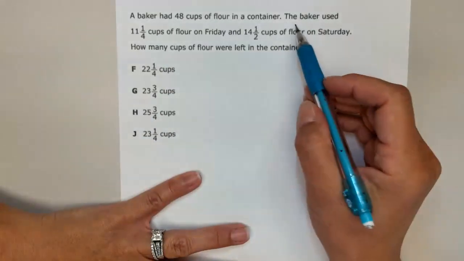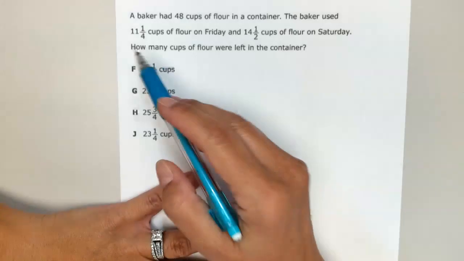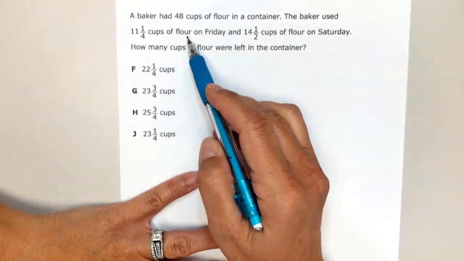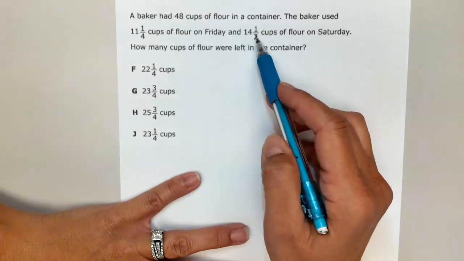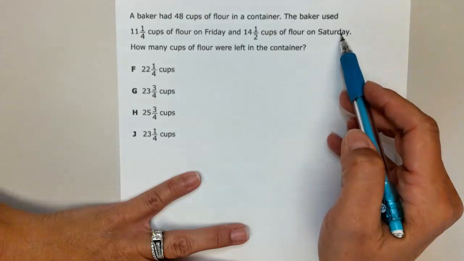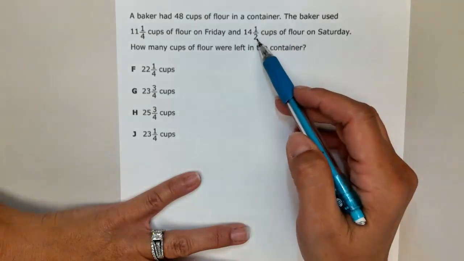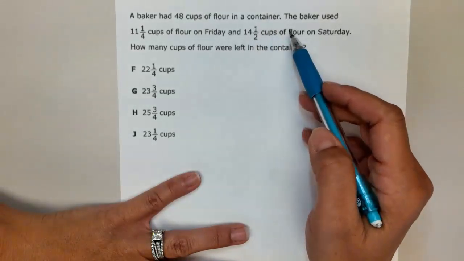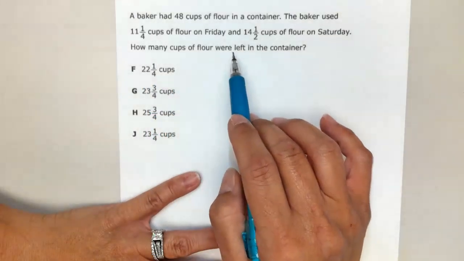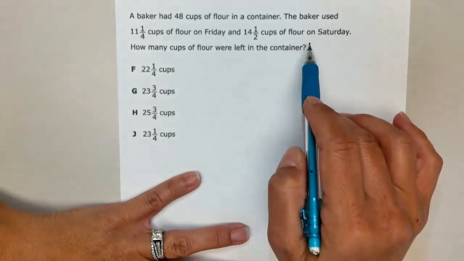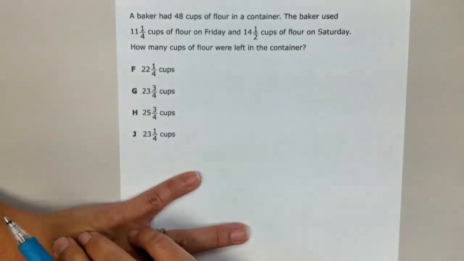Let's keep reading. The baker used 11 1/4 cups of flour on Friday. So that means that he baked with it, so he doesn't have that anymore. And 14 1/2 cups of flour on Saturday. So the baker then again used more flour, so he doesn't have that either. So how many cups of flour were left in the container? So we are trying to figure out how much is left over.